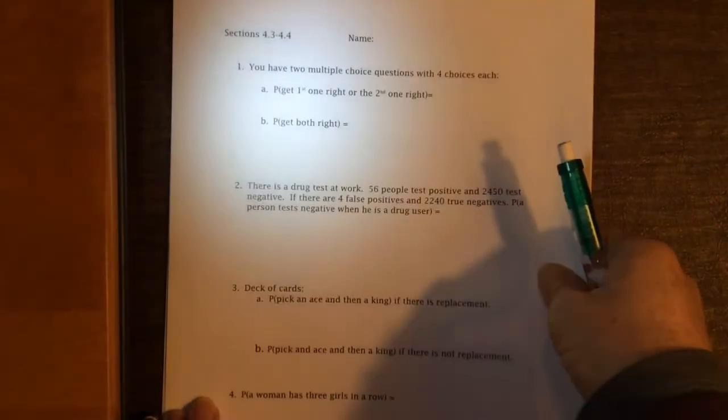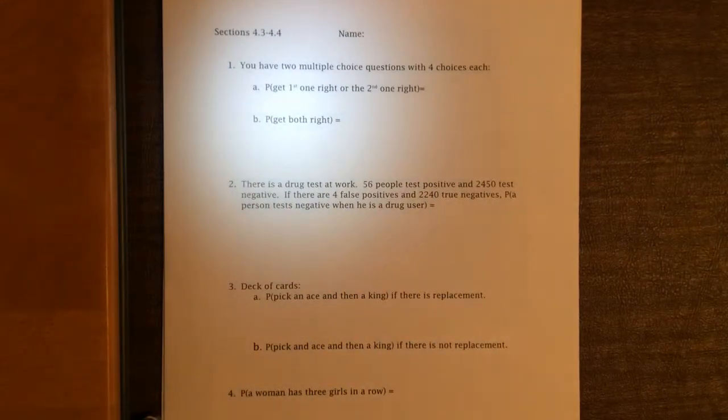So I wanted to finish off with just a few examples to work through in case you're having trouble with this concept. I mean, some people do have some trouble with the idea of probability.